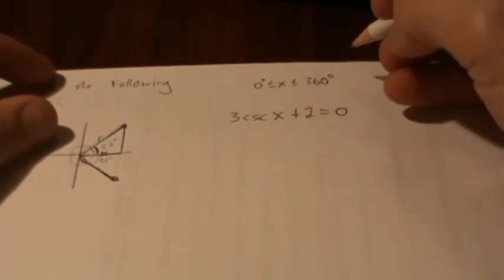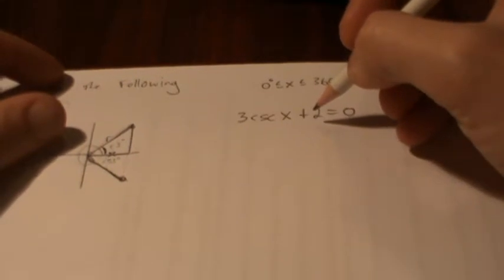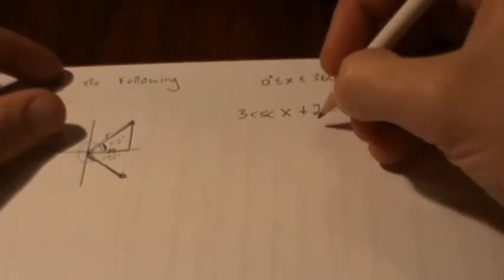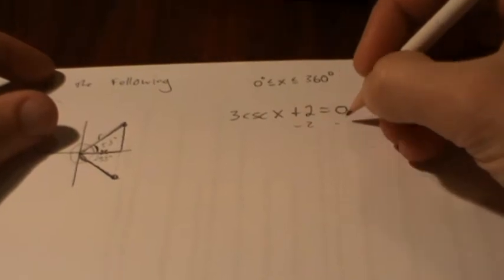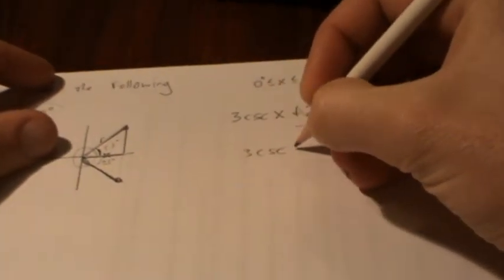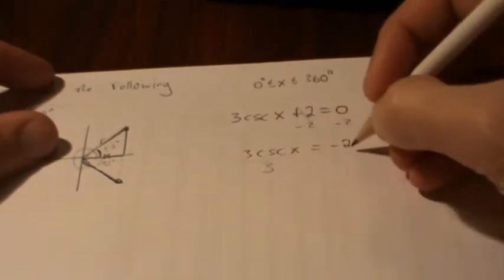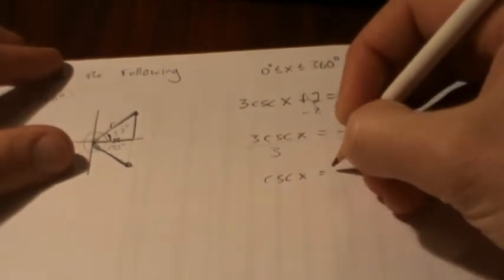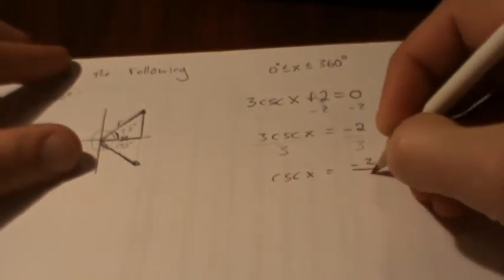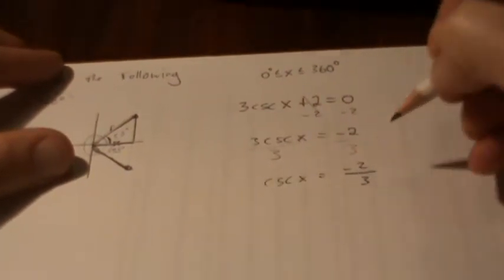So basically what I want to do here is isolate x, so I'll subtract 2 from both sides and divide by 3 on both sides. Cosecant x is equal to negative 2/3.